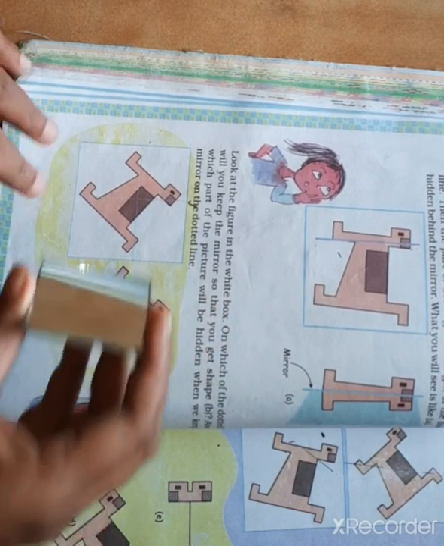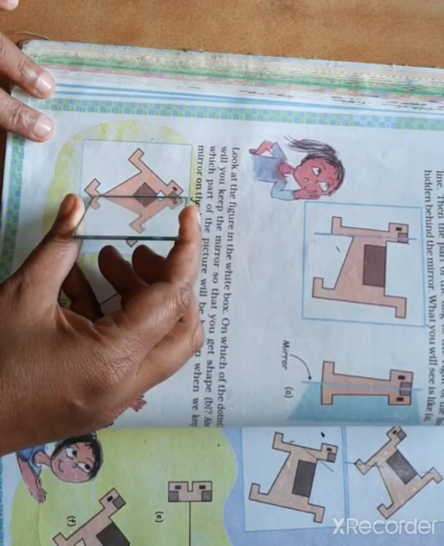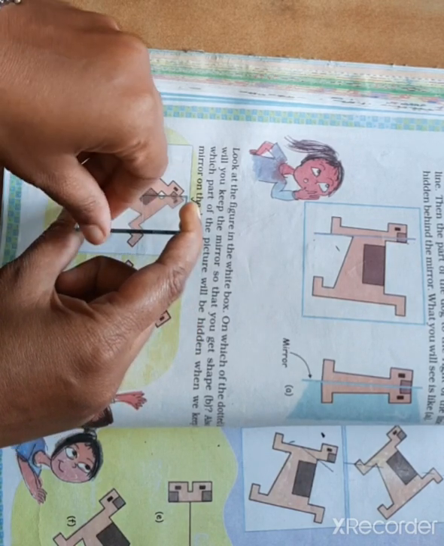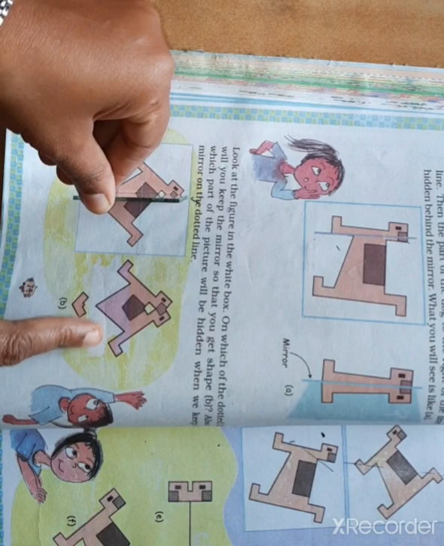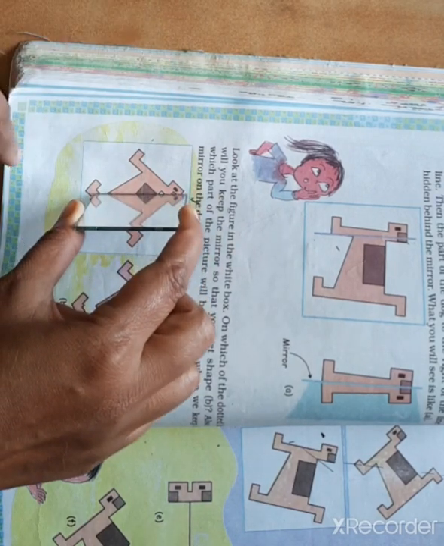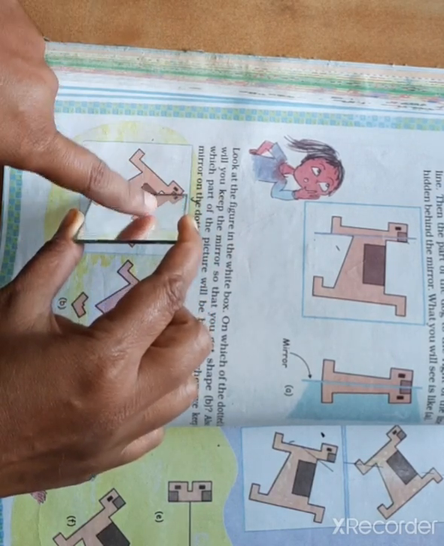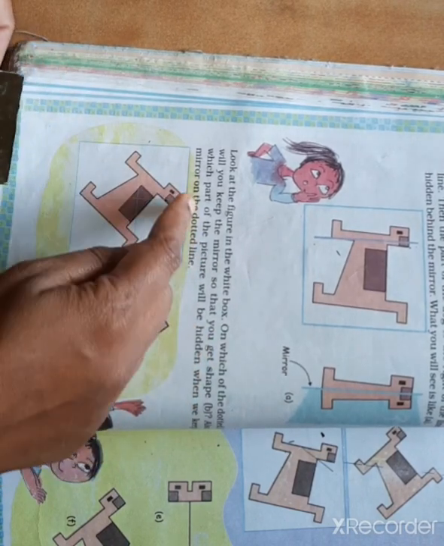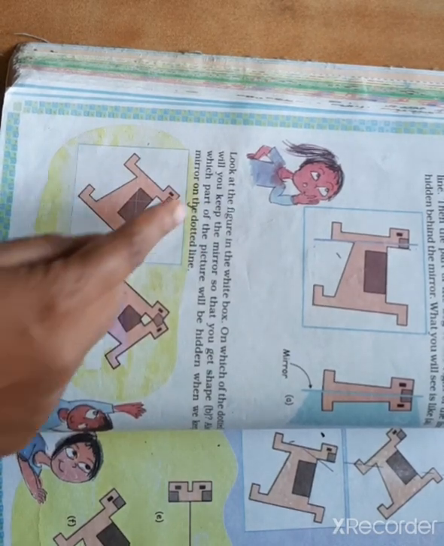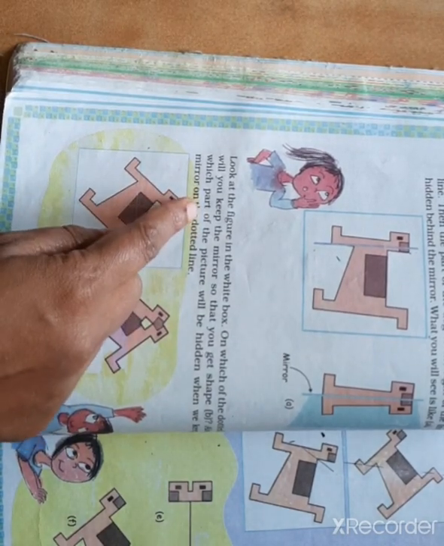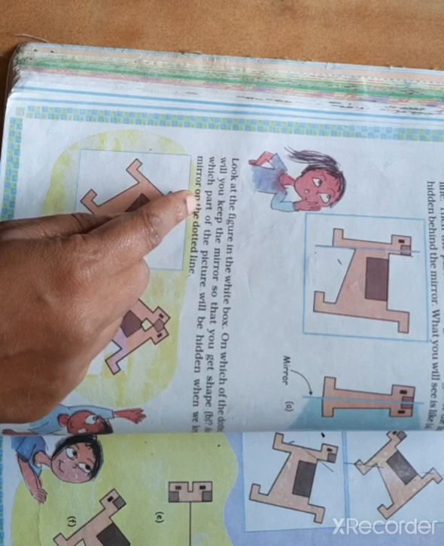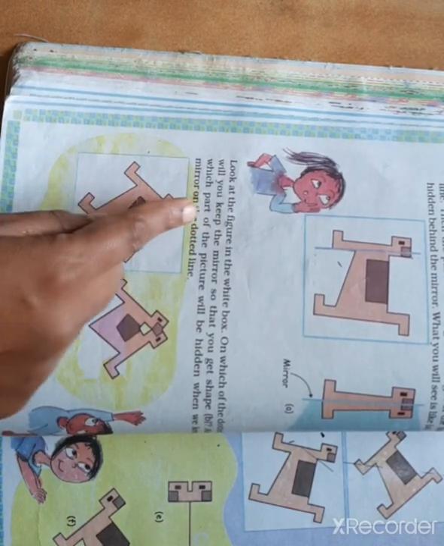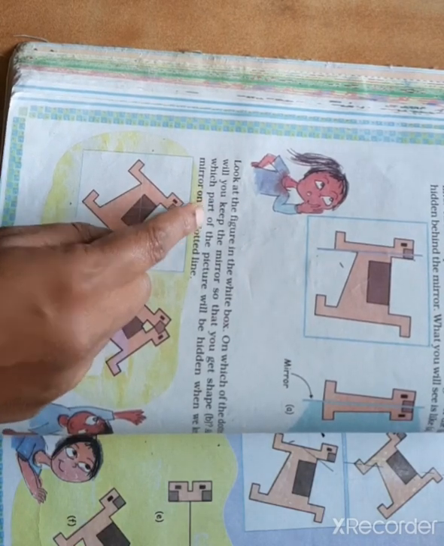So we can see that it should be placed right over here to get this image. See, this is the image, and this is the one we are getting when we are keeping the mirror vertically. So this line is the correct axis or line of symmetry for this figure. So we have to tick here. Okay, this is the position where we have to keep the mirror. Tick this line.